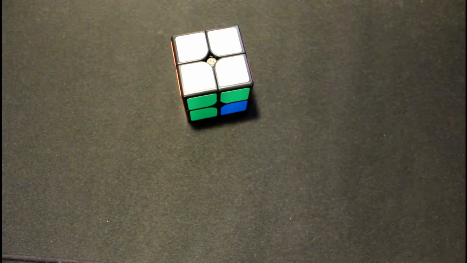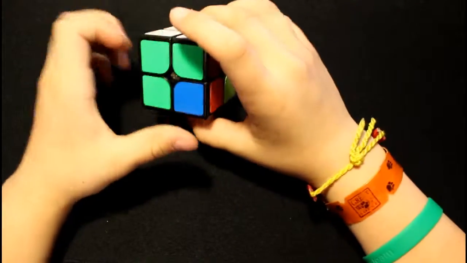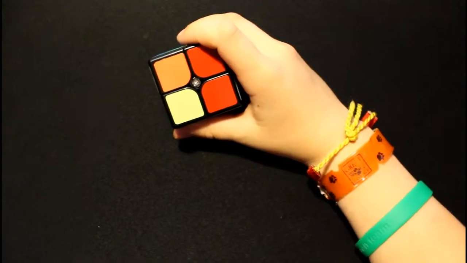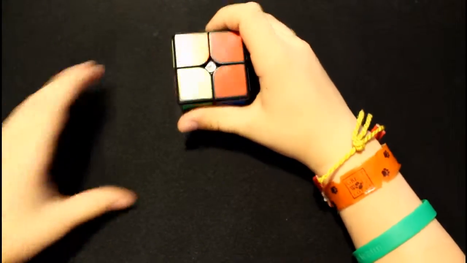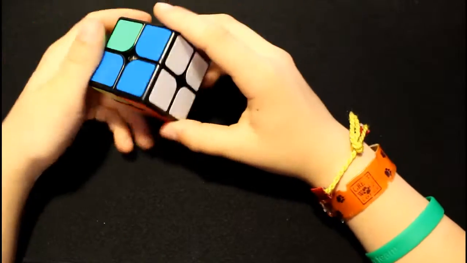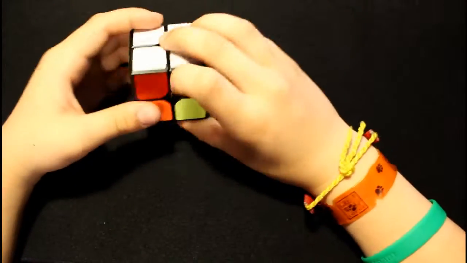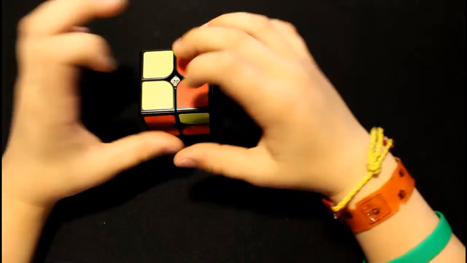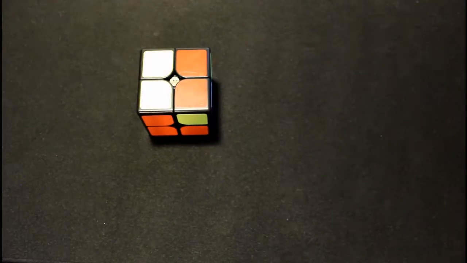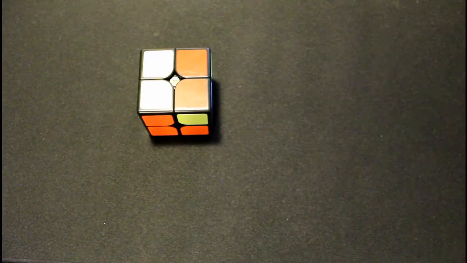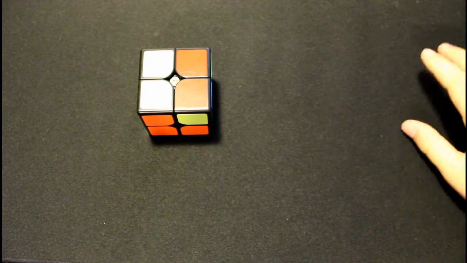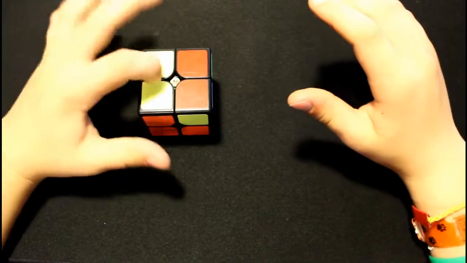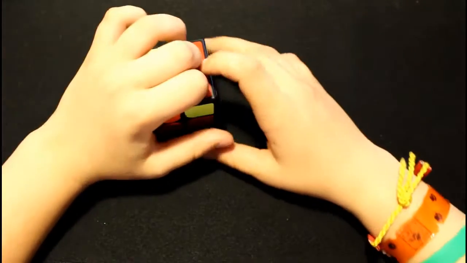So, now, you should have the whole white side solved, and also this whole top layer. So yeah. Now, after you have this white side and all this done, you want to flip this over so the white side is under you. Now we're going to solve the yellow side. And as I said at the beginning, yellow is always opposite of white. So this is always going to be the yellow side.